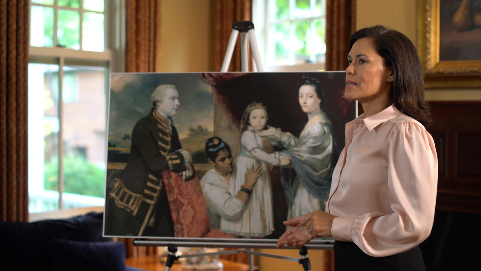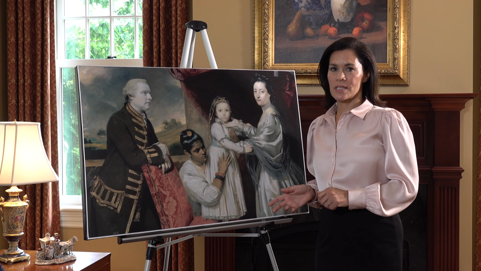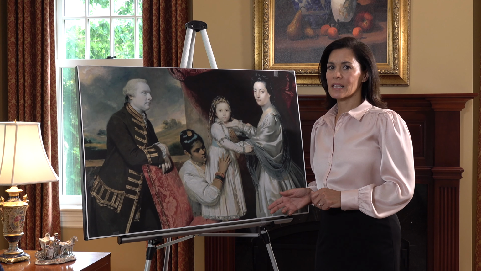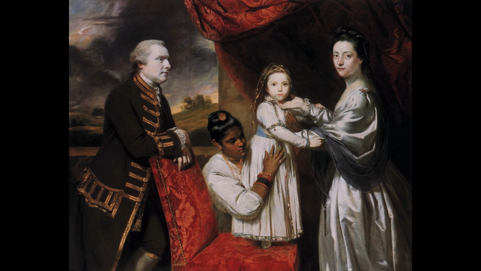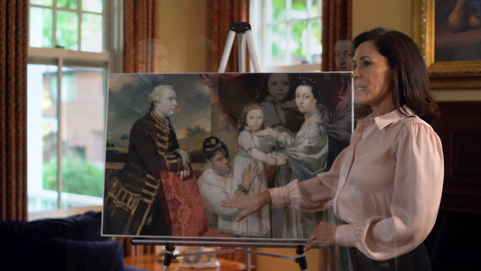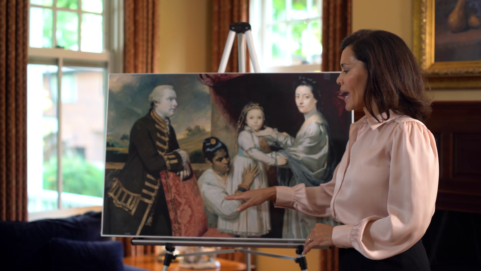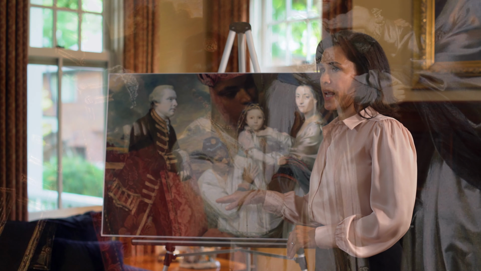This painting by Reynolds was made in 1765. It is very close into the time period when Heathcliff entered the Earnshaw family's house in 1771. The other thing about this picture is the Indian servant girl matches the physical description of Heathcliff in Wuthering Heights.